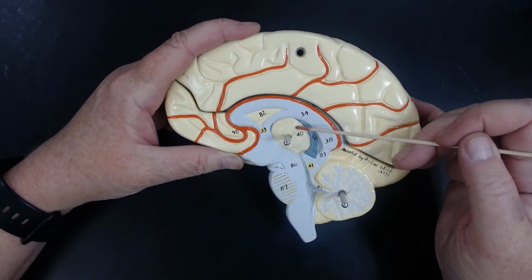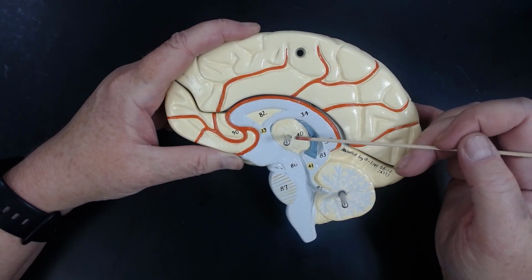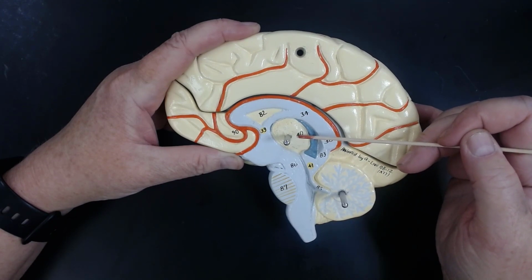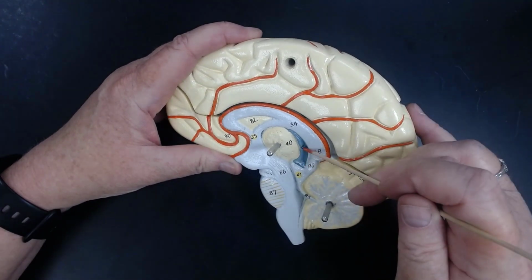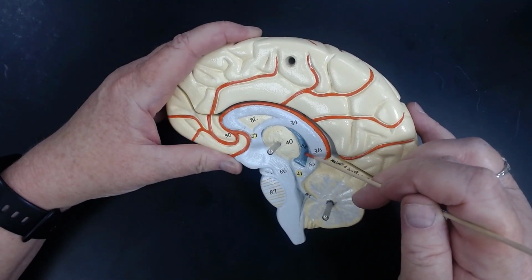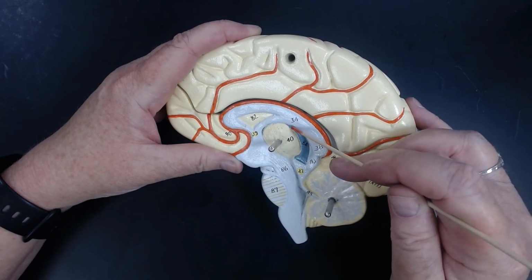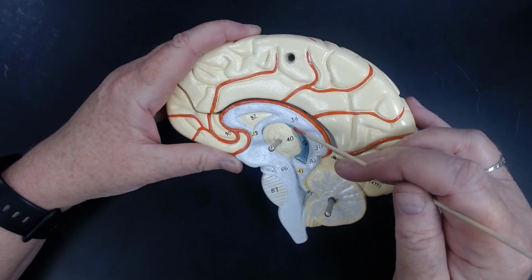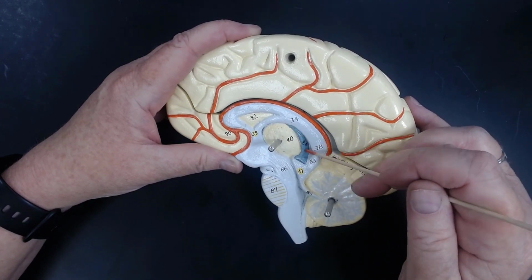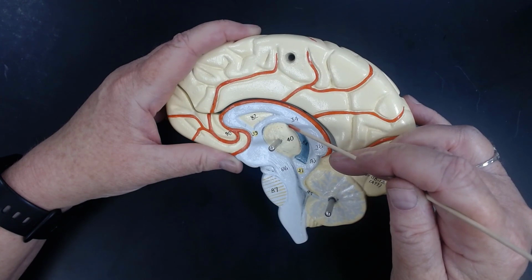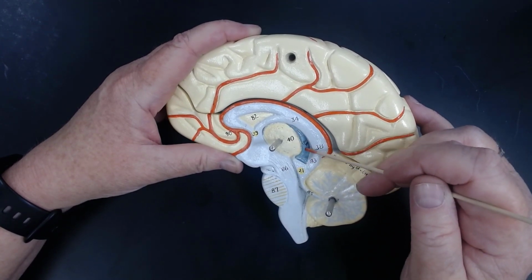Here at number 40, if I'm asking for the ventricle and I point here, I'm looking for the third ventricle. The third ventricle also has this blue structure at number 84. This is the choroid plexus of the third ventricle. This has ependymal cells, which are going to be continuously creating and secreting and replacing cerebrospinal fluid.